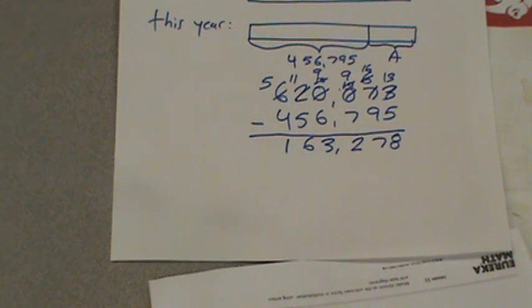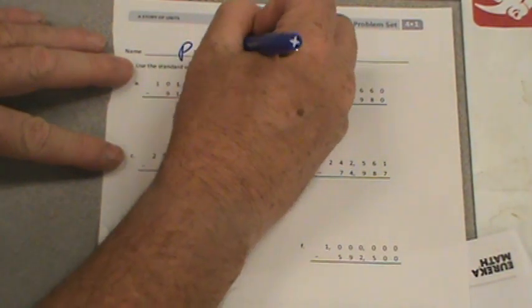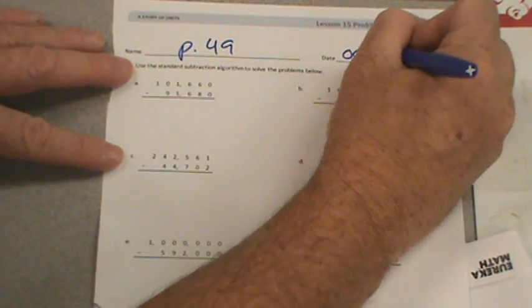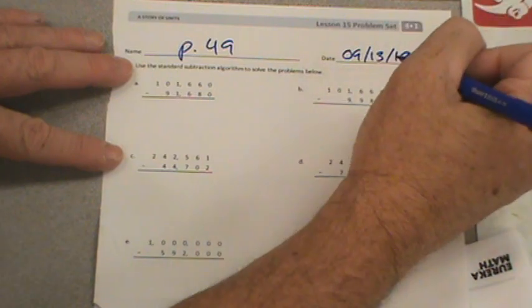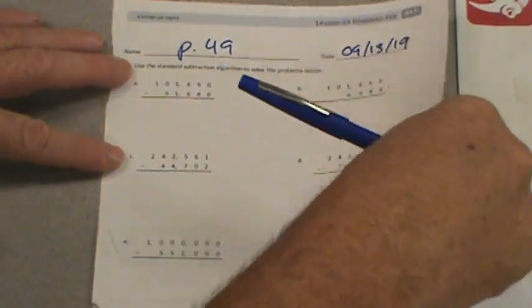All right, wonderful. Page 49. That's what we're going to go to. And this is not my name. This is where you're going to go, page 49. Today's date, 09/13/19. Okay, let's do this.